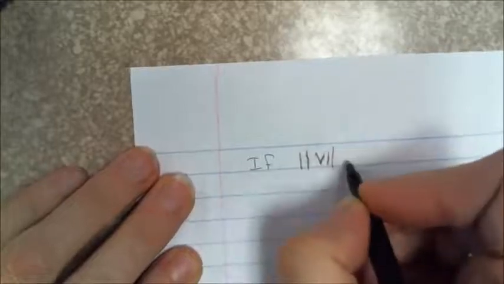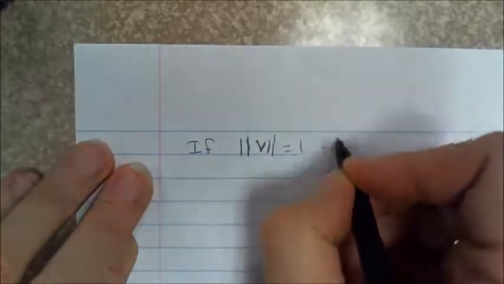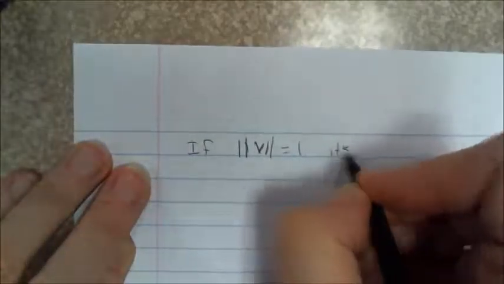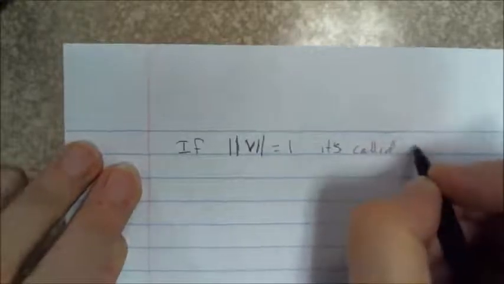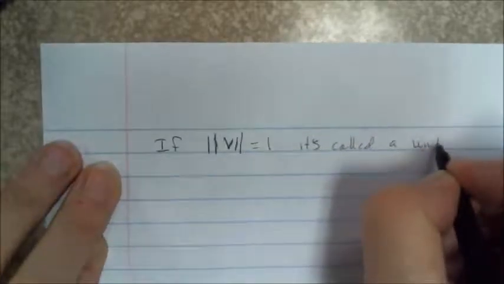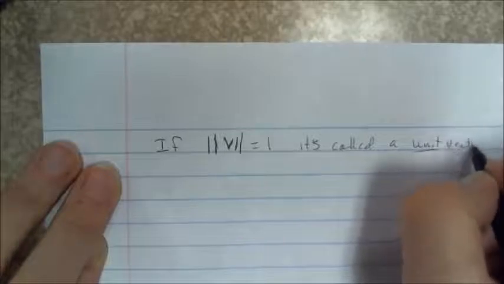Now, if the magnitude of a vector is 1, it's called a unit vector. So the magnitude is equal to 1. It's called a unit vector.